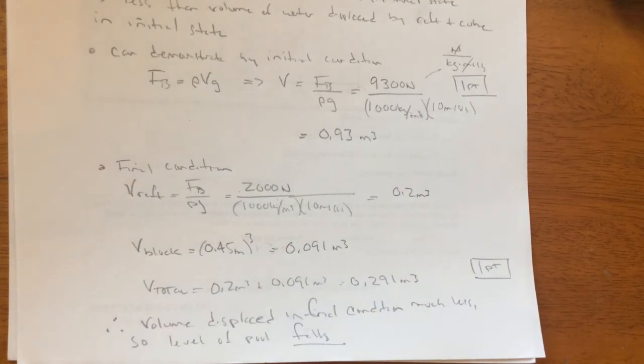Now, do you have to calculate? I don't think so, but I think you've got to have a reason. You just can't say something like, well, obviously more water is going to be displaced when the cube is on the raft. You've got to put some detail on it. You've got to talk about buoyant force and volumes. You've got to defend every statement. You just can't say, well, obviously.